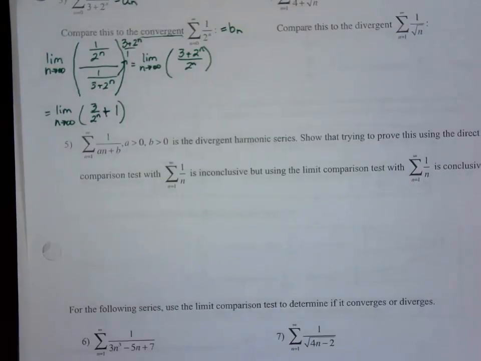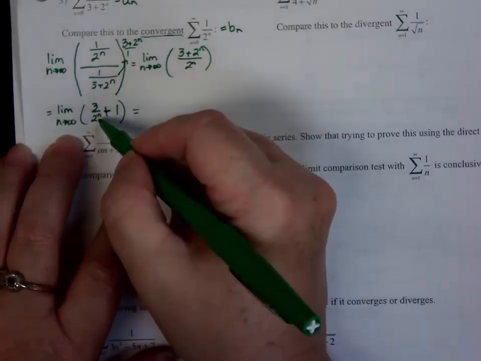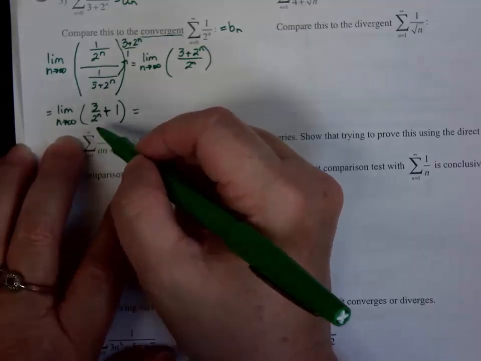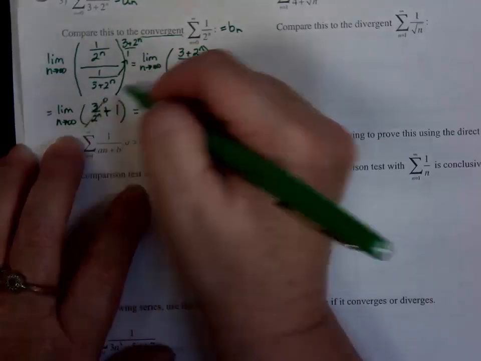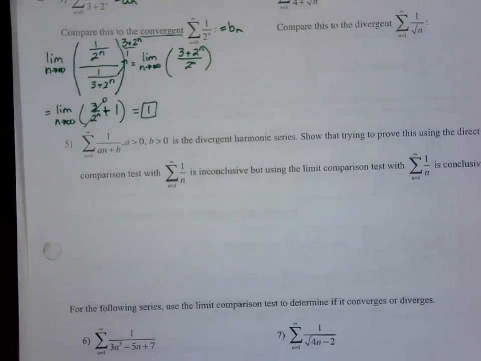As I put infinity in this exponent right here, what is this fraction going to become? 0. So this is going to 0. So 0 plus 1 is 1. All I care about is that I get a number answer. I don't care what it is, as long as it's a number. A positive number, actually, is what it needs.